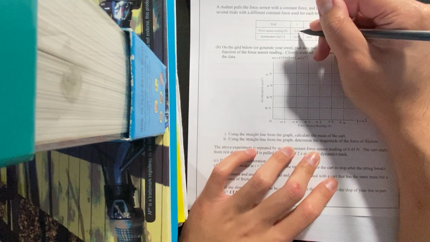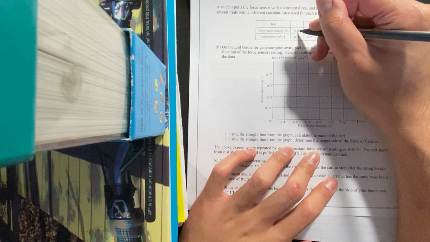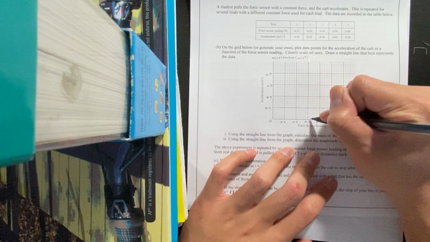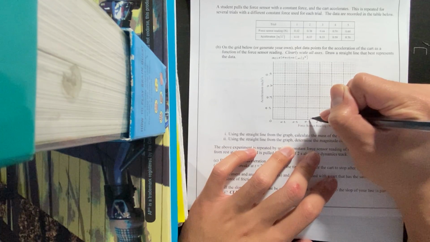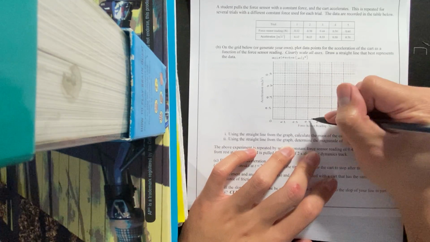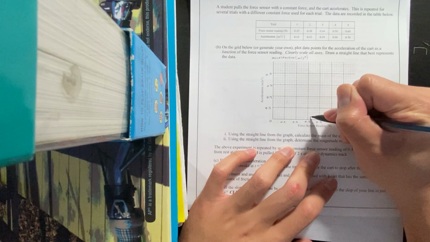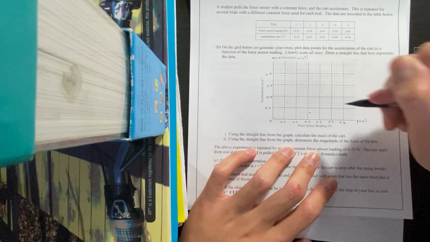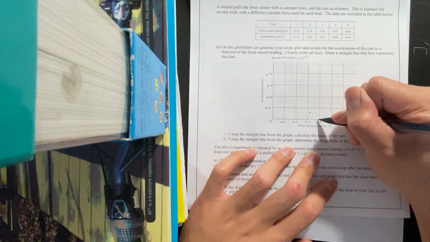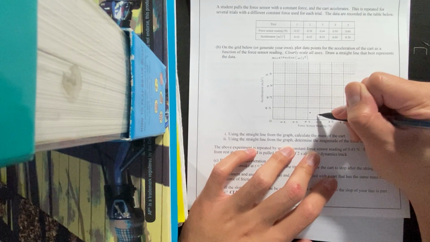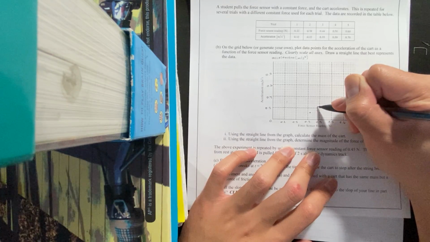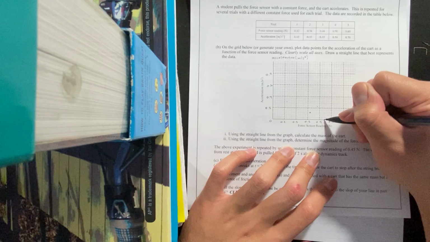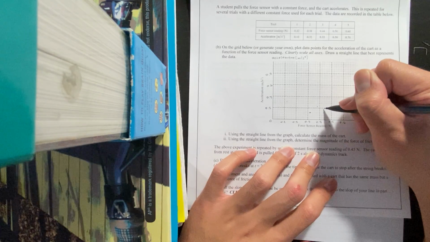So at force sensor reading of 0.32, we have 0.12, which is going to be somewhere around here. At 0.38, we have 0.22, and 0.44, we have 0.33.